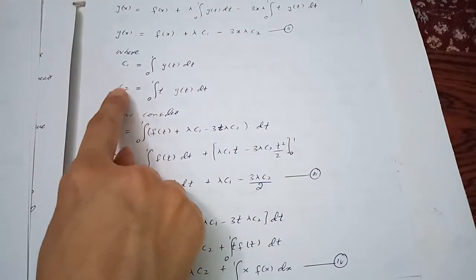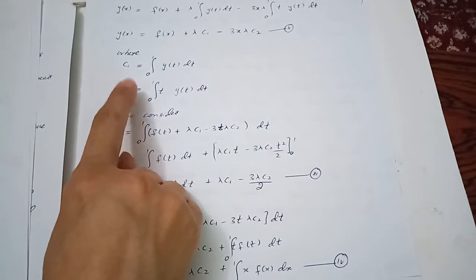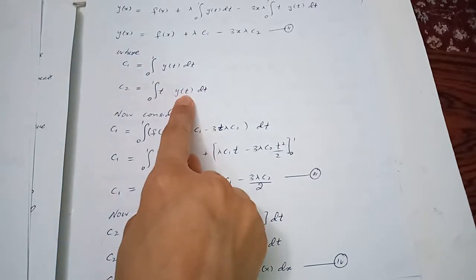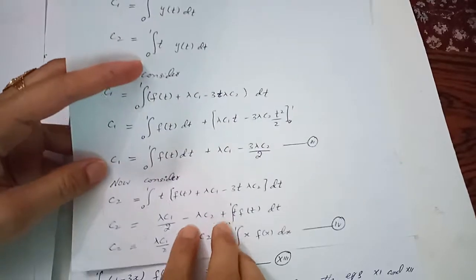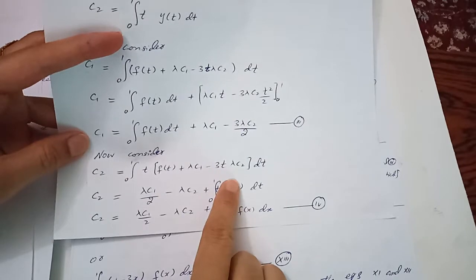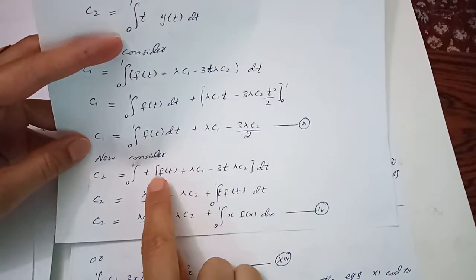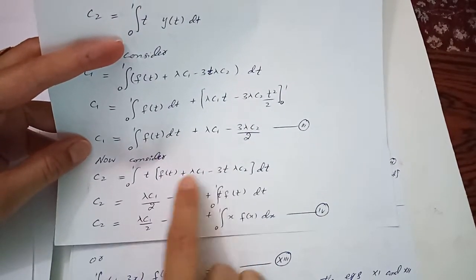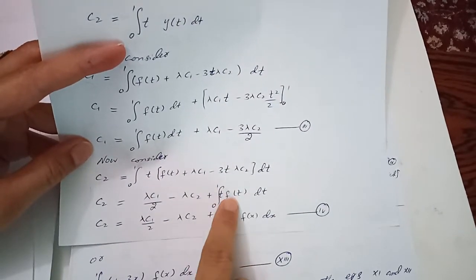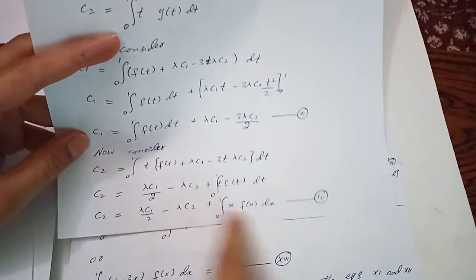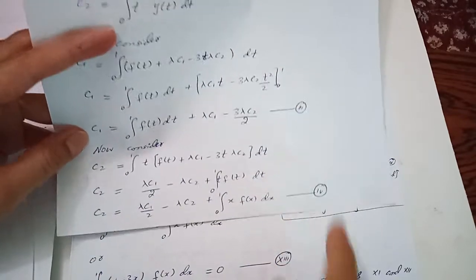Now we have to consider c2. After considering c2, we have to plug in the value of y of t again here. So let's plug in the value of y of t here. After plugging in the value of y of t, just integrate every term. And we know that we cannot integrate t f of t dt. So just take it aside and mark this complete equation as equation 4.